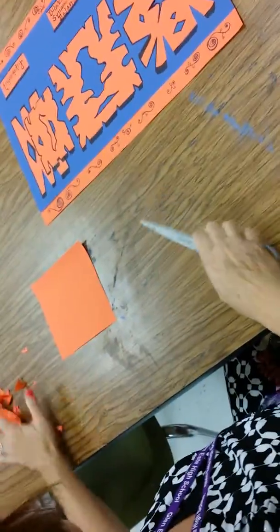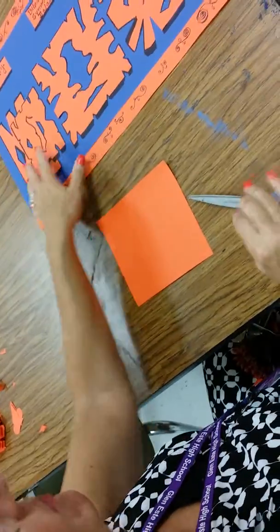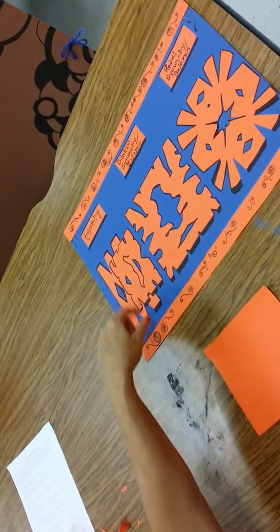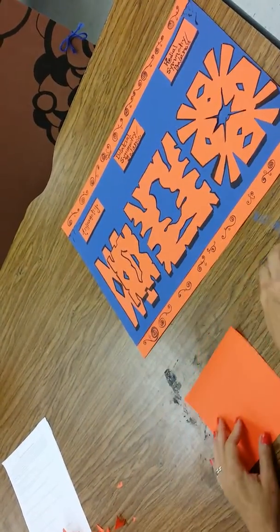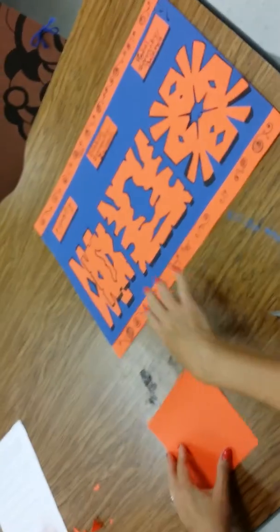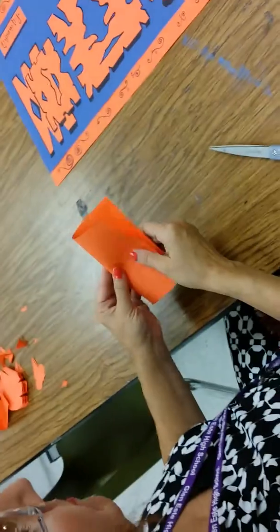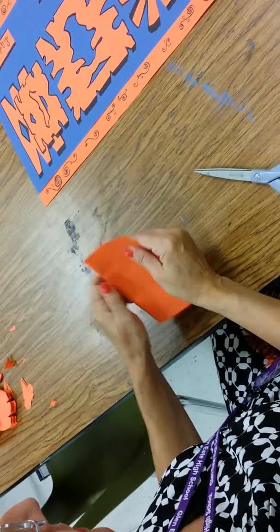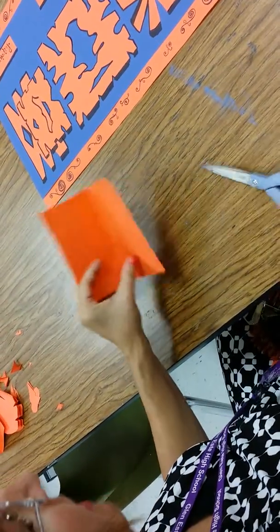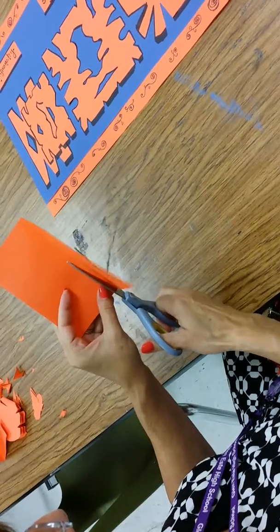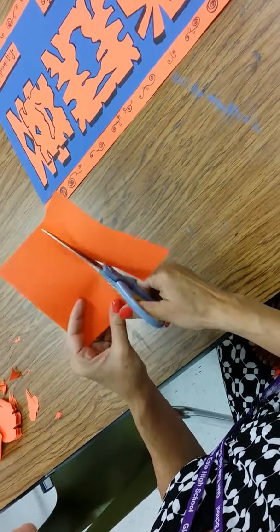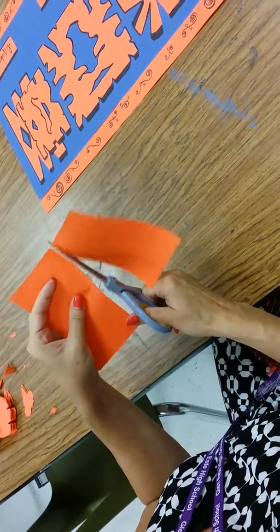For your final piece, it's asymmetry. Asymmetry means it's not even on both sides, but it is interesting enough to lead the viewer's eye around the page or to have some interest within the area. For asymmetry, you're going to fold your paper in half. You're going to cut it in half. And you're going to make both halves different from each other.